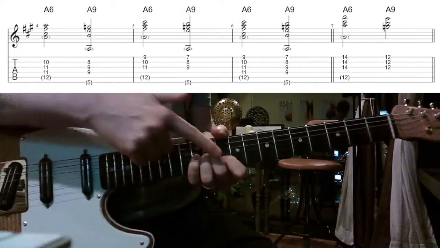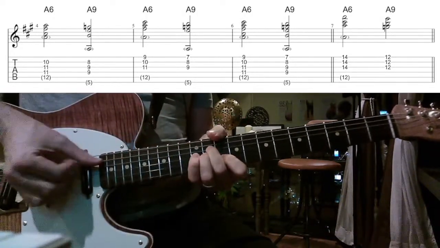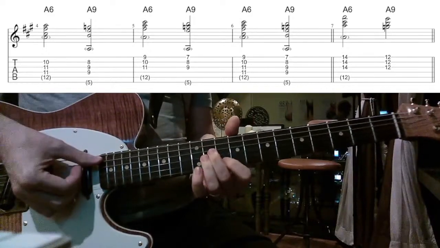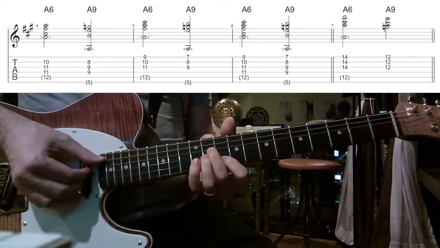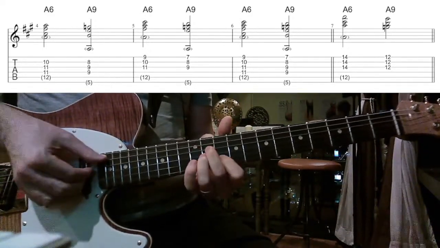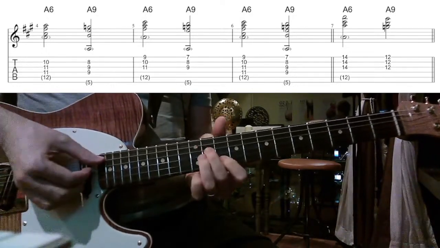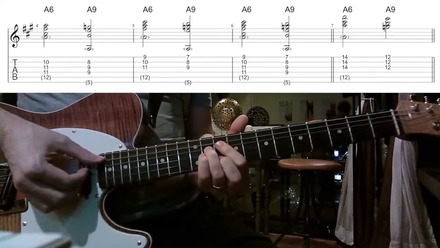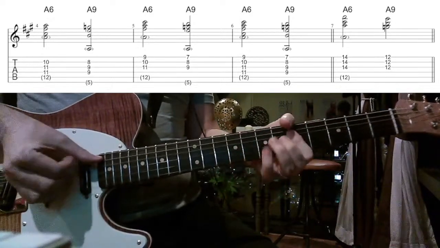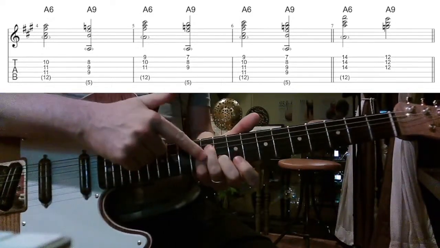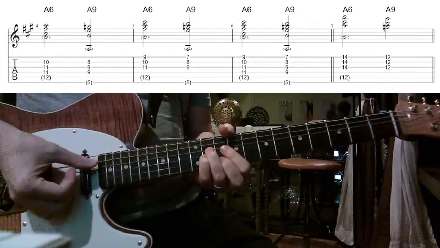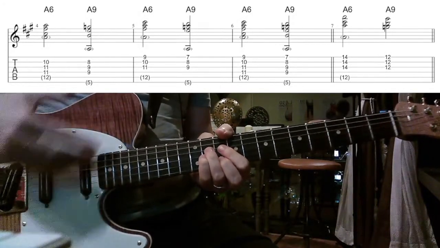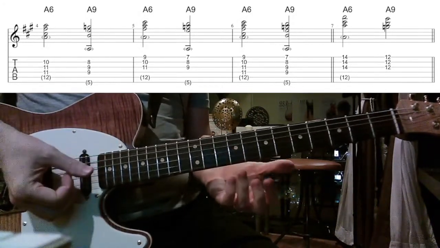So I may do this with the 1st, 2nd, and 3rd fingers if I were going to go to this A9 chord next, just for ease of switching. But if I were going to go down here, I may use the 2nd, 3rd, and 4th fingers. So fingering, it just depends on where you're coming from, where you're going to go next, what's comfortable for you.